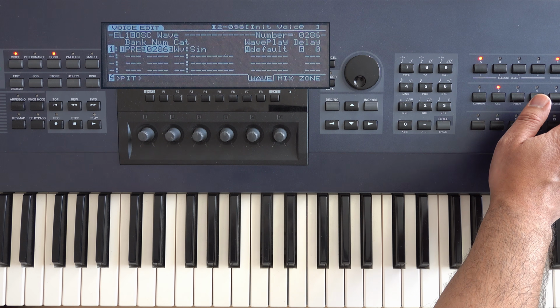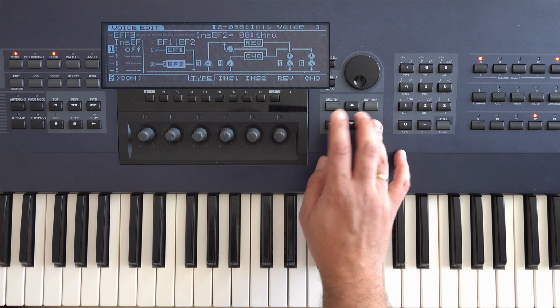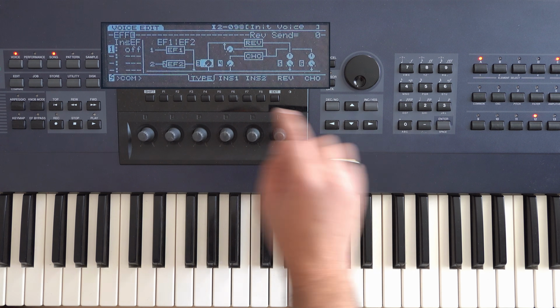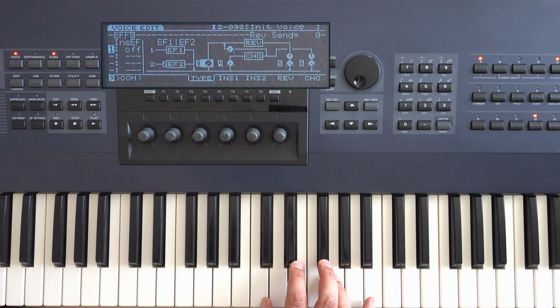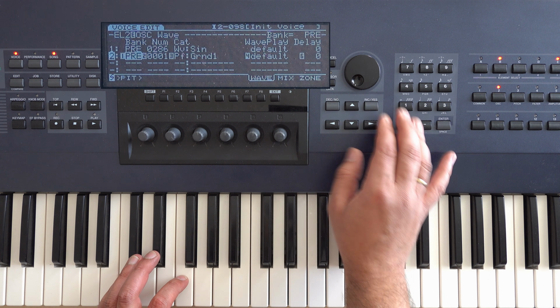Let's remove the reverb effect there, so press the effects button, then move the cursor here, and then dial down the reverb send. Now we have a pure sine wave. Let's add another sine wave.